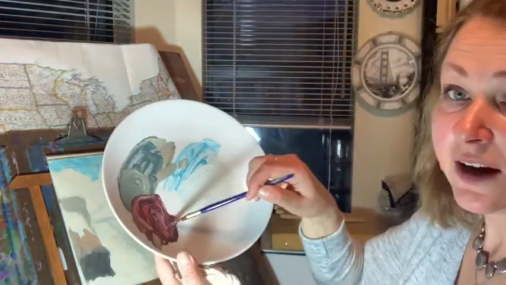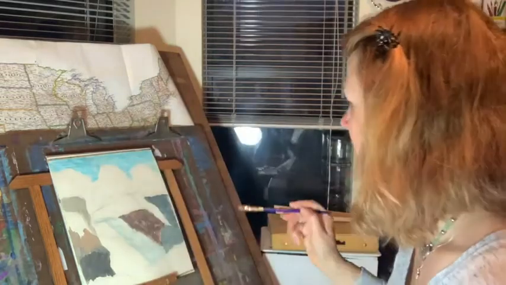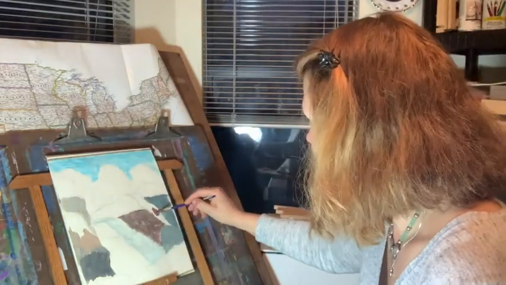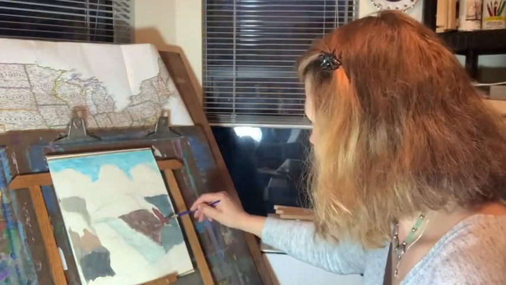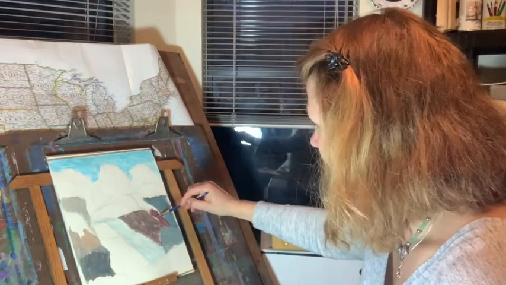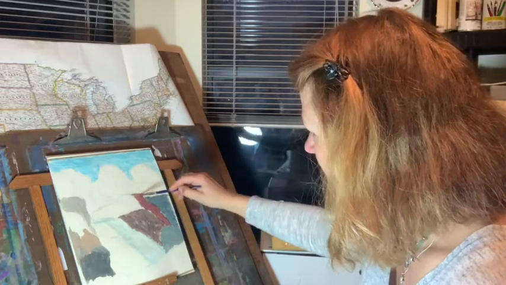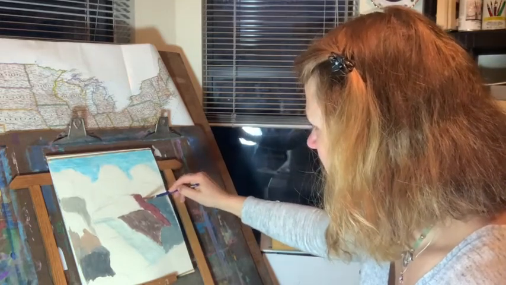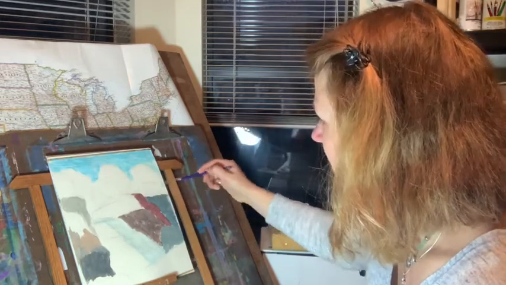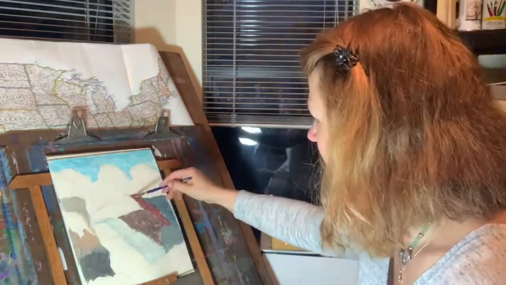So I have that terracotta but darker color for my rocks over here. It's going to be just a rock which is in the shadows over there. That's why it's considered darker than the colors over here.